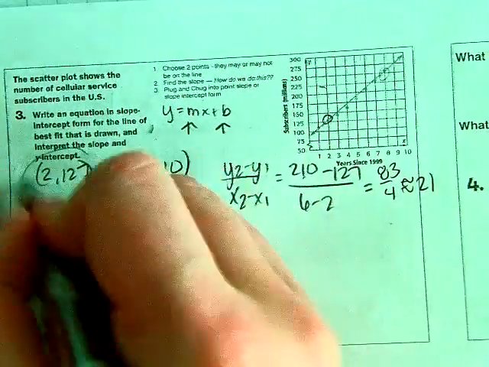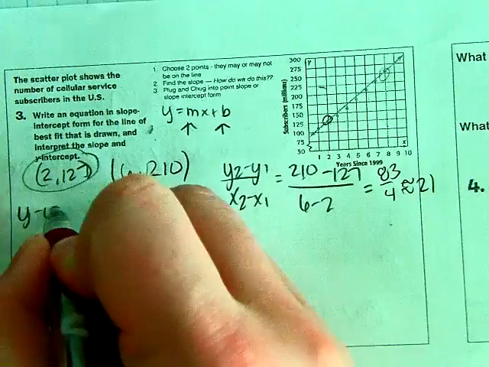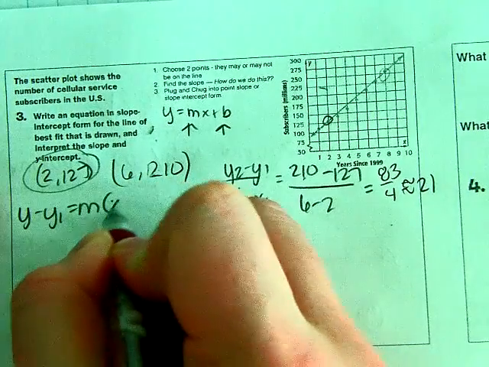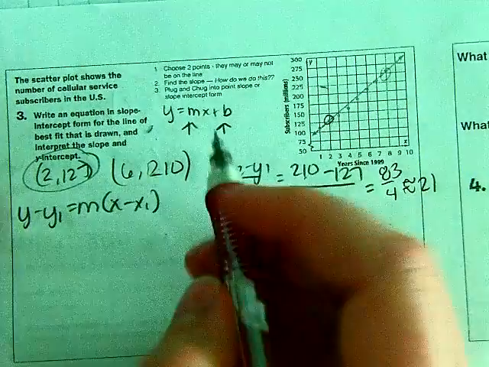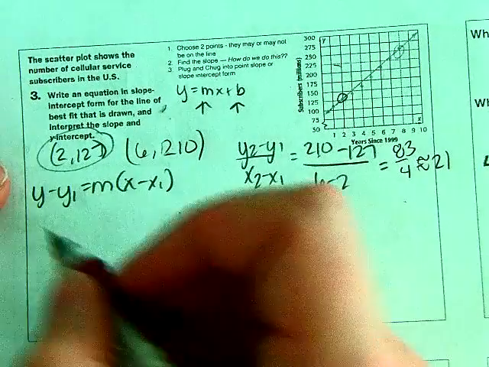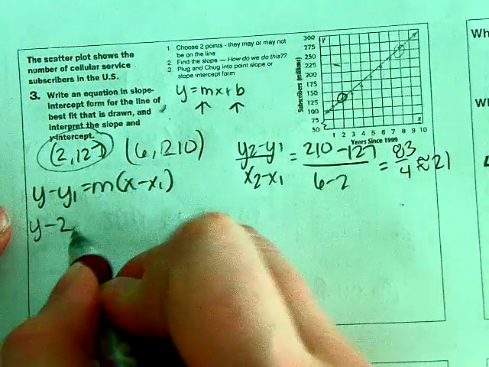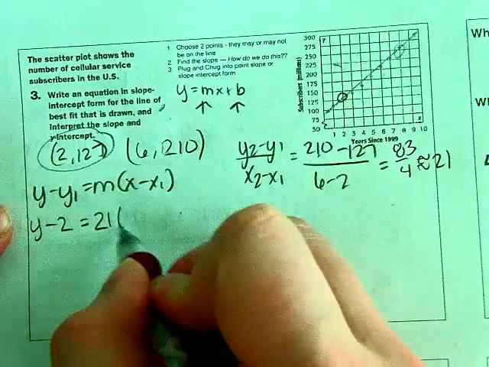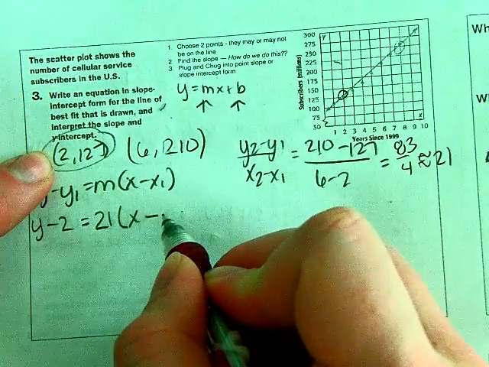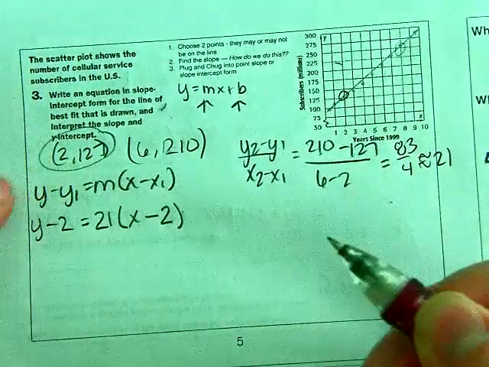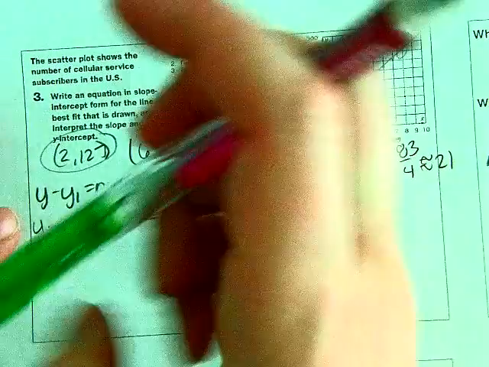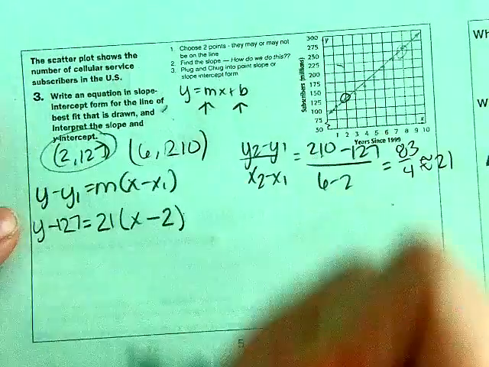So then we can pick one of our 2 points and put it into y minus y1 equals m times x minus x1, or you can use this form and solve for b. So I'm going to choose my first one, y minus 2 equals m, which we got before was 21, times x minus the x coordinate of our ordered pair. Oh, geez, I wrote the wrong one here, 127. There we go.